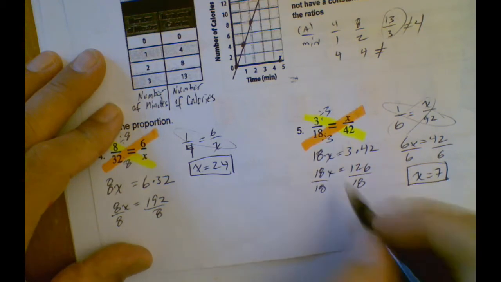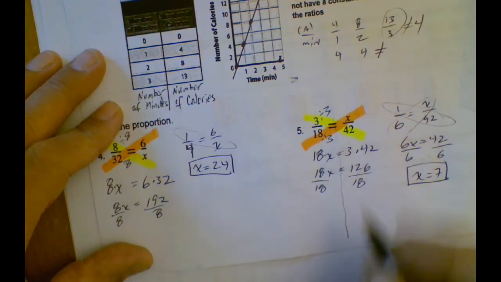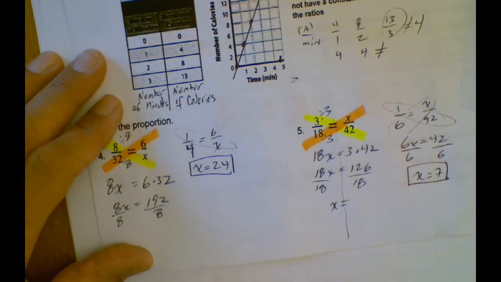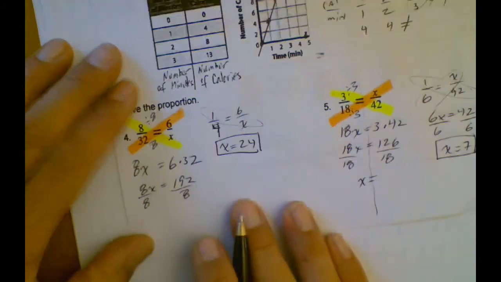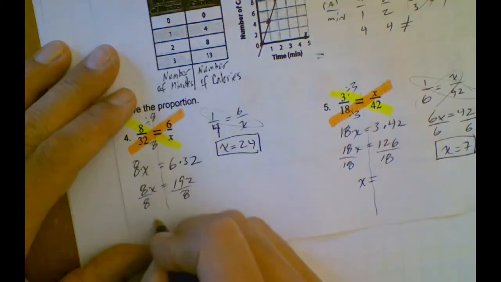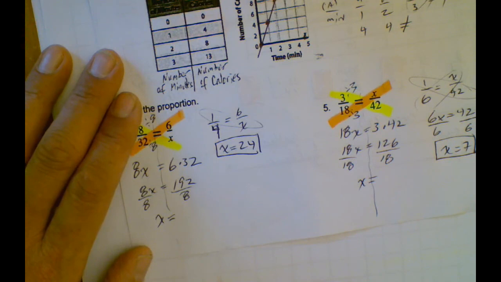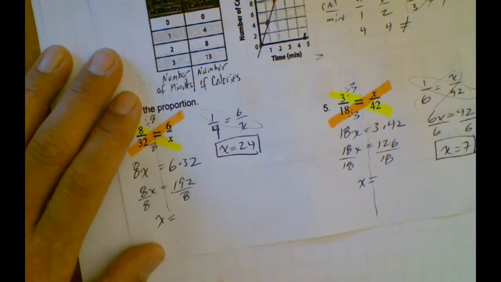On this side, notice I keep my equal signs all nicely lined up. 18 divided by 18 is x equals, and I'll leave it to you to finish that one up, just like I'll leave it to you to finish this up. Okay, hope this helps. Remember, practice, practice, practice. Write your questions down if you have any.